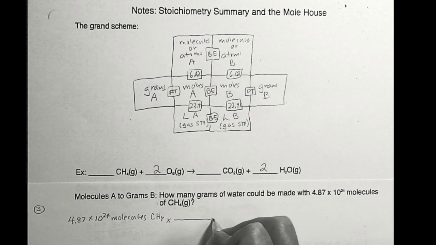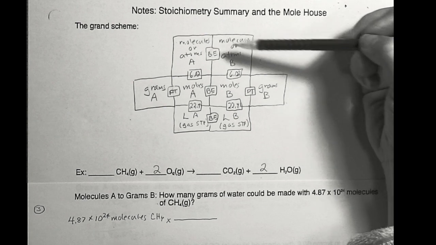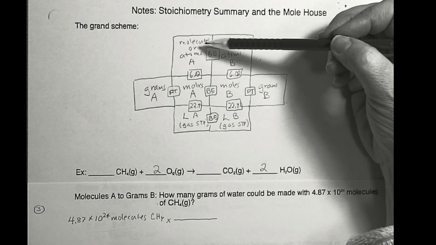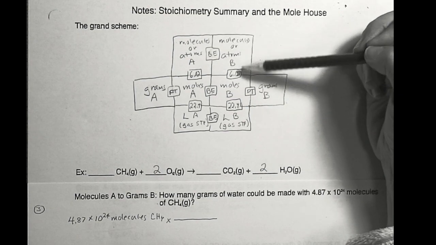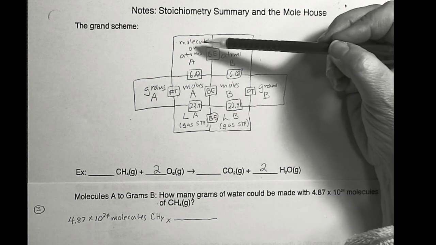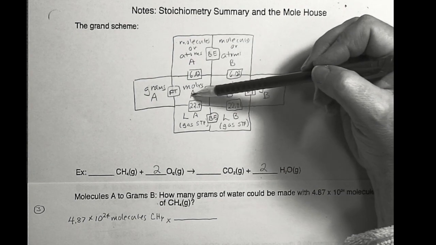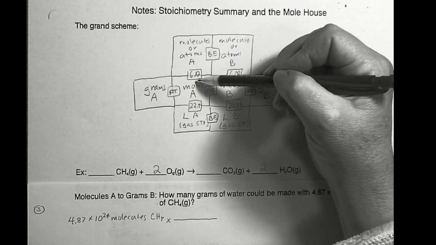And then where am I wanting to go? So I'm starting up here and I'm looking for grams of water. So starting with molecules of CH4, and I have choices. I can go from molecules to molecules down to moles to grams. I'm going to, because I always do this, go from molecules to moles, and then moles to moles, and moles to grams. So I'm going to go from molecules to moles first.